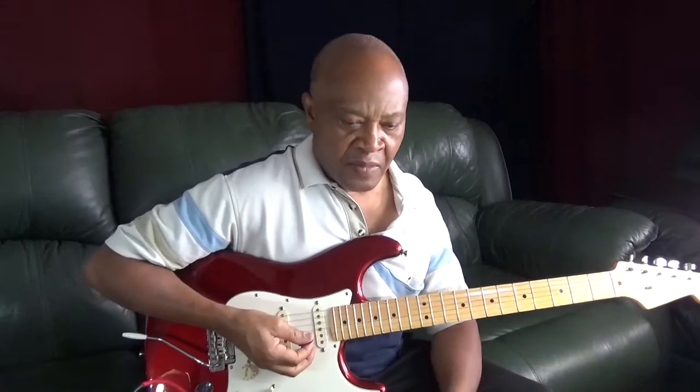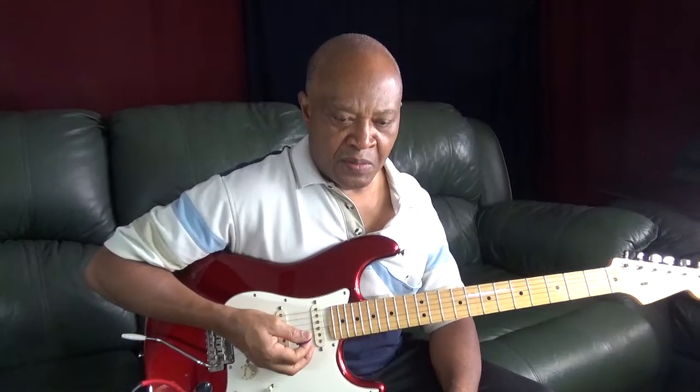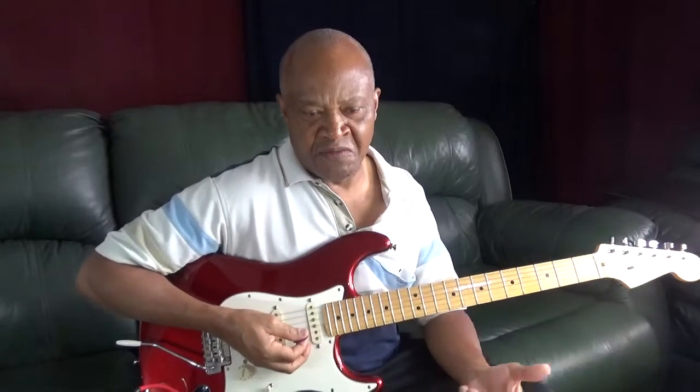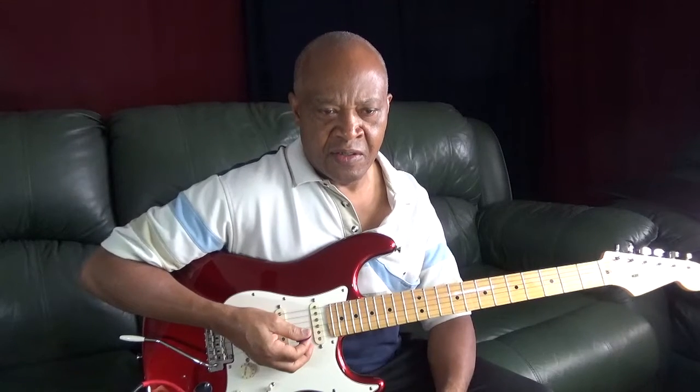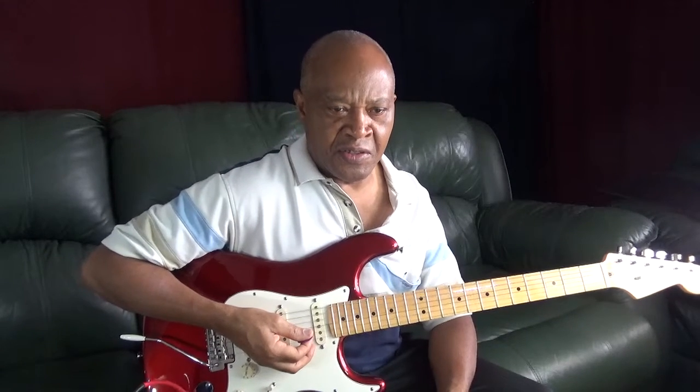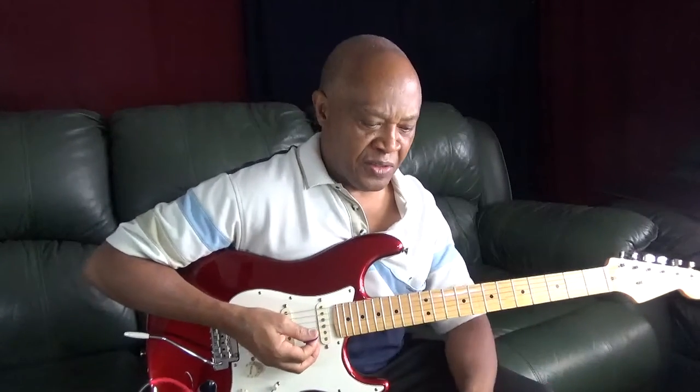So if I'm saying I'm playing in a major pentatonic scale in the position of 5, position of 6, position of 3, I'm thinking about the note numbers in the major scale.